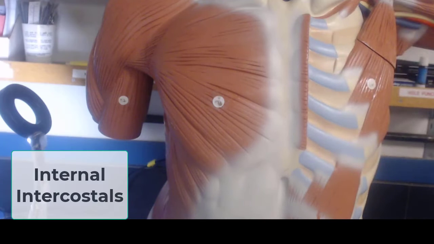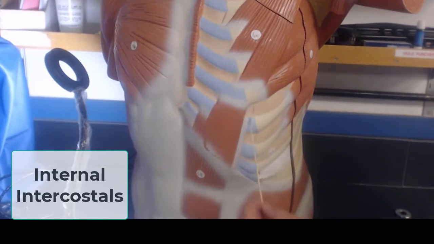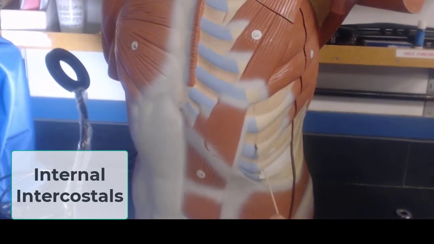The internal intercostal muscles are rotated forward. They're rotated forward, and they come almost into contact with the sternum. I see a little line here too. I see some of the internal intercostal muscles here as well.